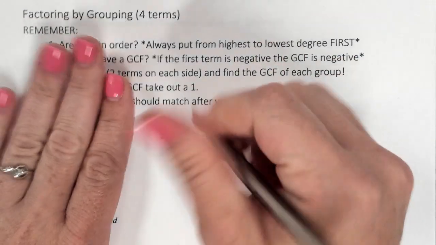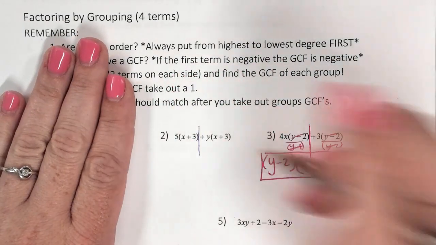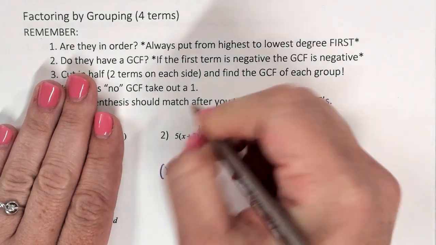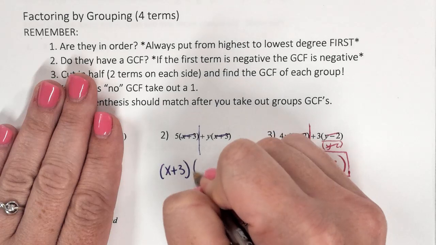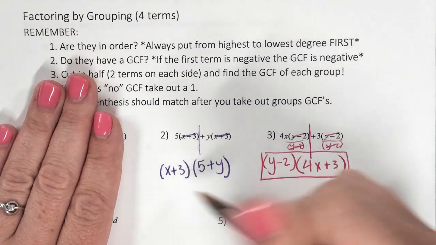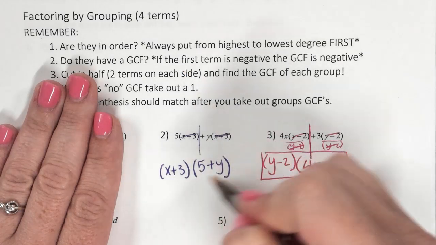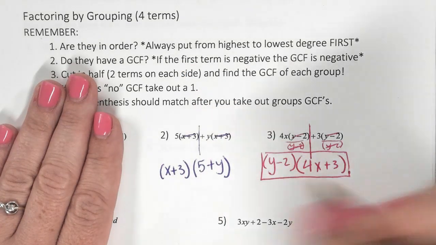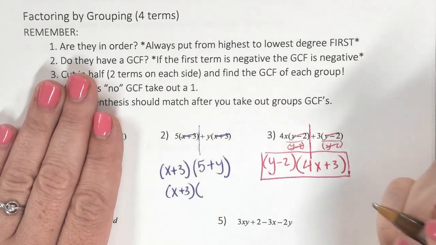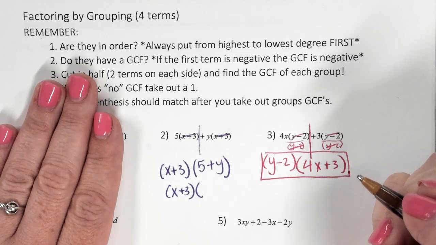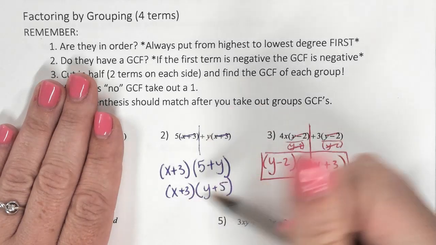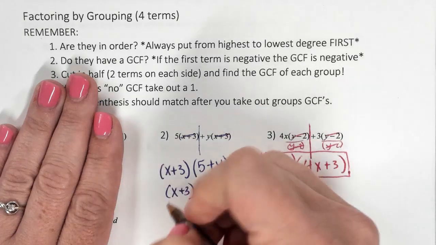Okay, so look at this one. Cut it in half. What do the 2 sides have in common? X plus 3. And when I divide that out, what do I have left? 5 plus y. So again, I'm done, but like I said, are they both in order? No. What happens to this one? Proper. How would I write it? Y plus 5. They're both positive, so flipping it doesn't change anything. And do either of them have a GCF? No. So we're good. That's your answer.